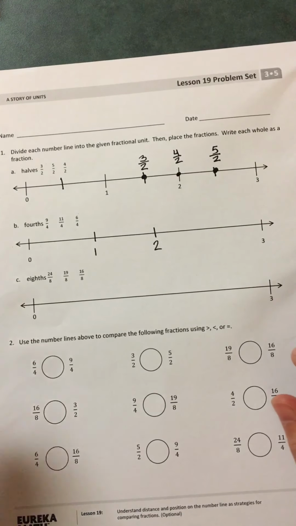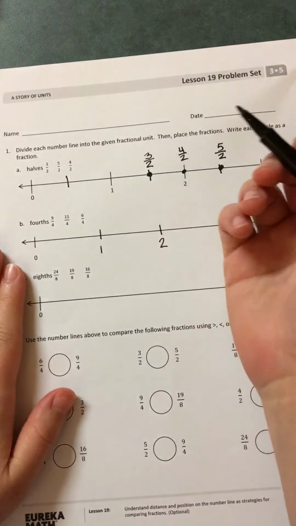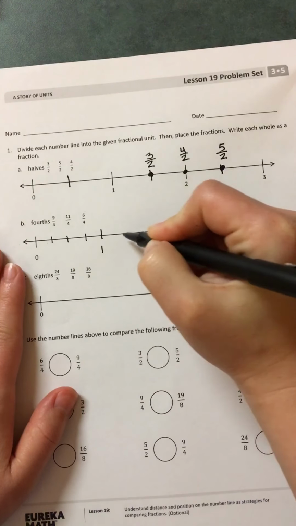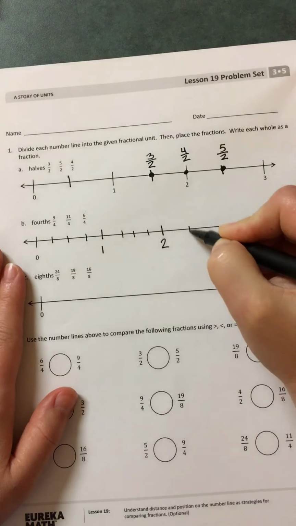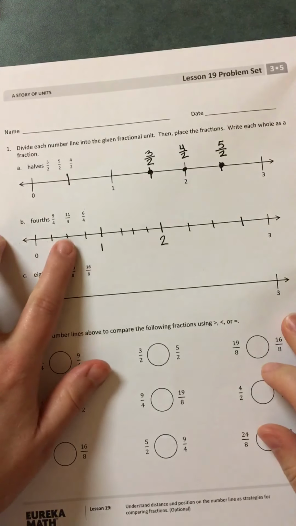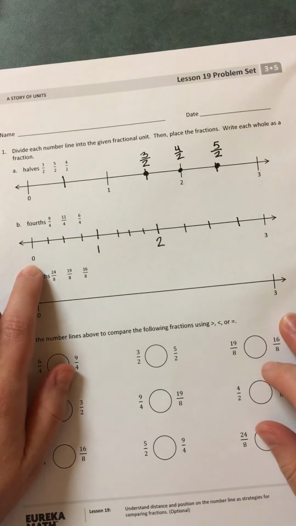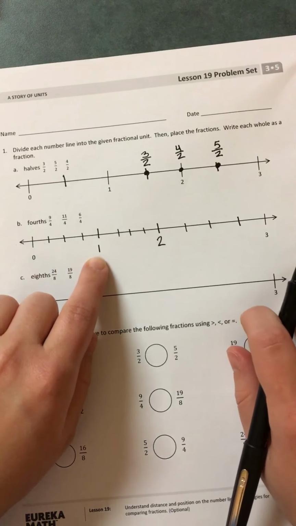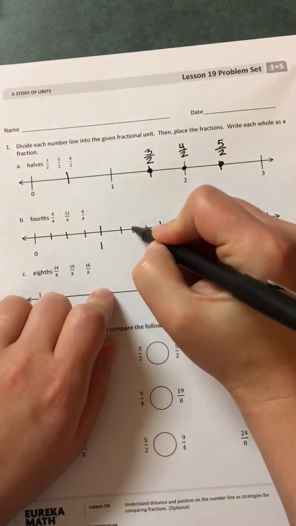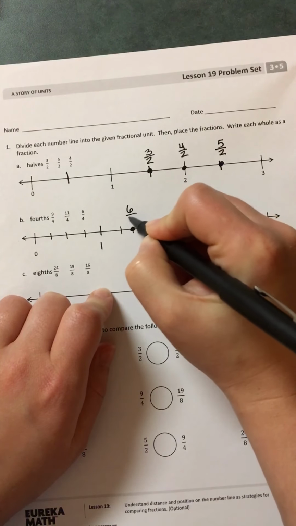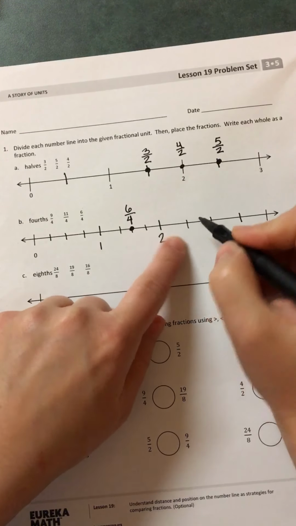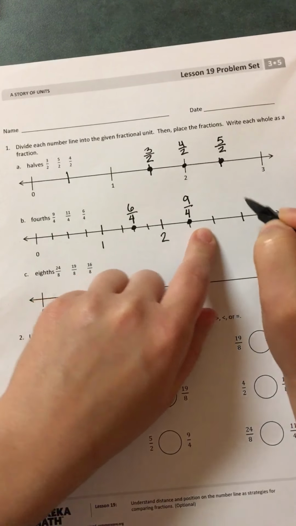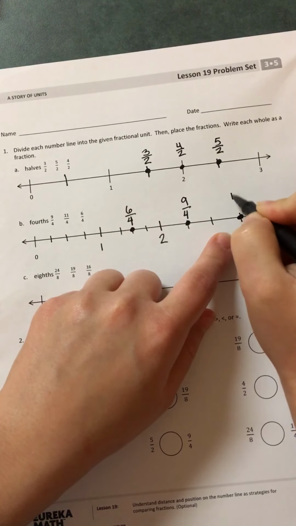So let's look at dividing each of these into fourths. So we're going to do 3 lines in each. And then we're going to label the fractions they give us. We're starting at 0. So 0 fourths, 1 fourth, 2 fourths, 3 fourths. 4 fourths is at 1 whole. 5 fourths, 6 fourths would be here. 7 fourths, 8 fourths, 9 fourths would be here. 10 fourths, and 11 fourths would be here.